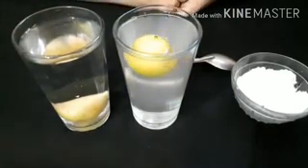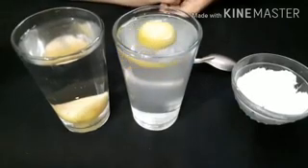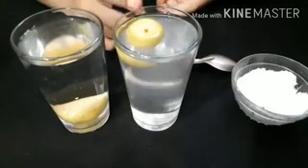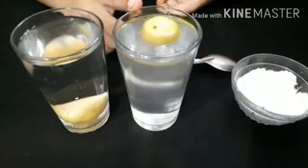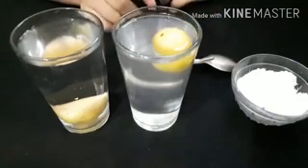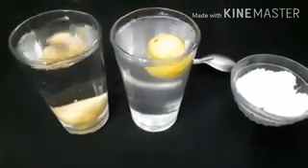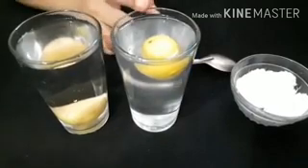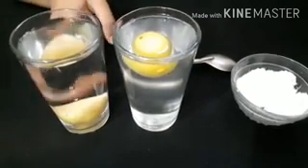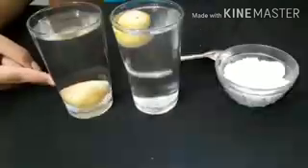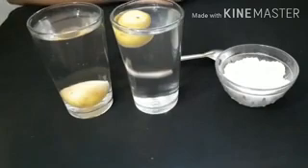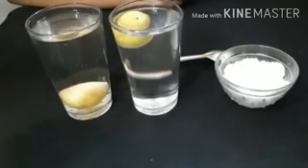Here we can see clearly that this lemon doesn't sink in the water, but it floats. This is because the density of this lemon is less than the density of the salt solution, so it floats. But on the other hand, the density of the lemon in common water is higher than the density of water, so it sinks. This is the reason why one lemon floats while the other sinks in water of different properties. This experiment shows that an object which has less density than water floats in it, while an object whose density is higher than the water sinks in it.